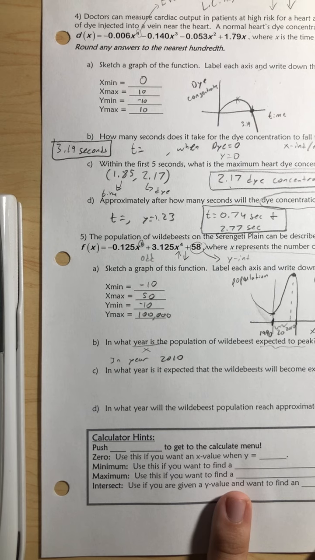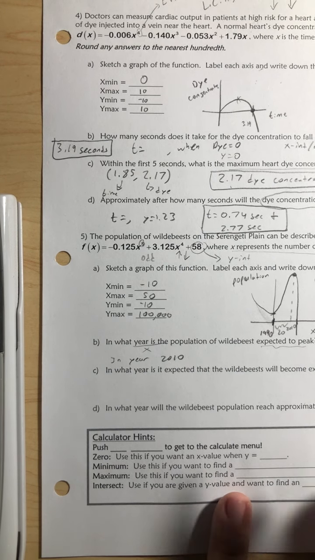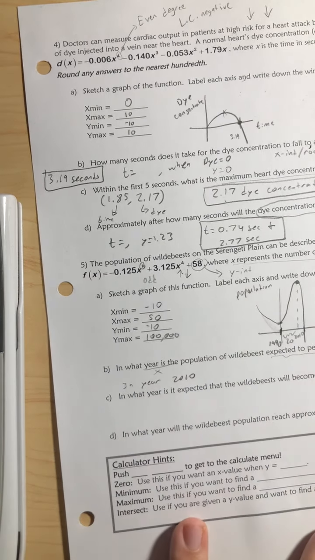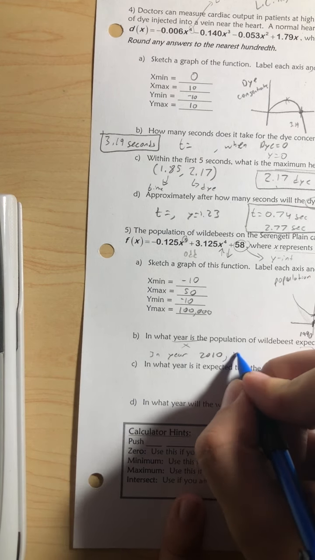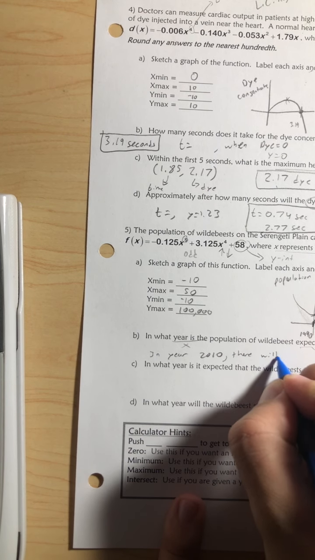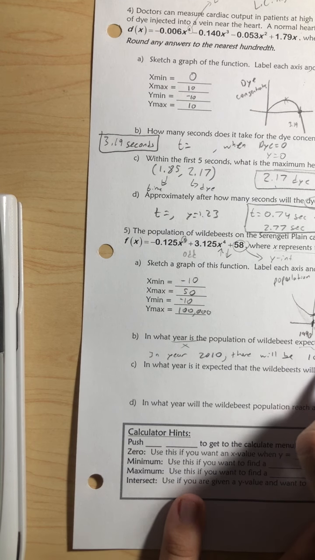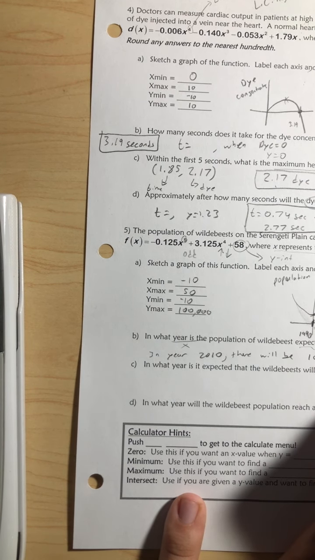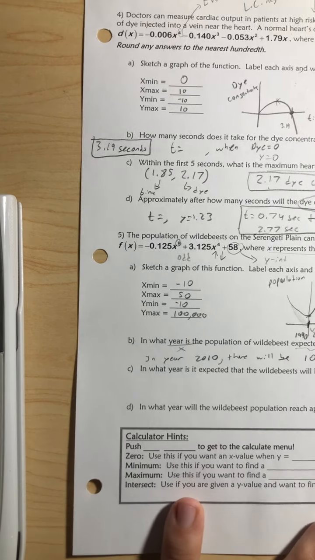All right. And then ask how many will there be? That's asking a population. So that's the y value. So I could actually kind of write this in a nice sentence. In year 2010, there will be 100,058 wildebeests. Okay.